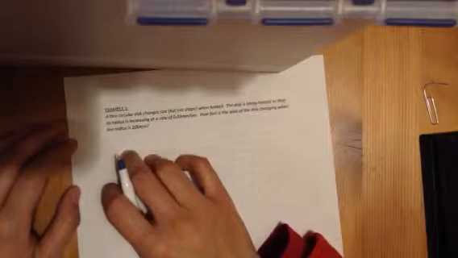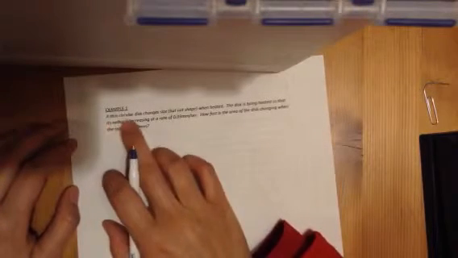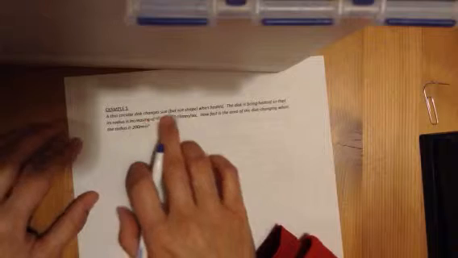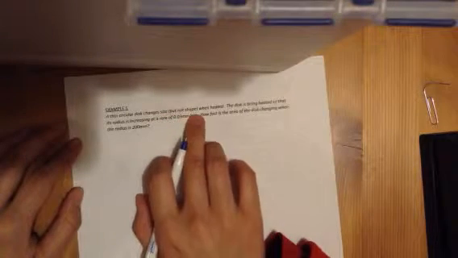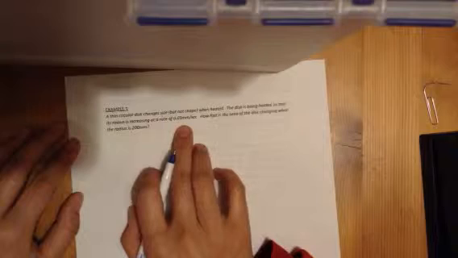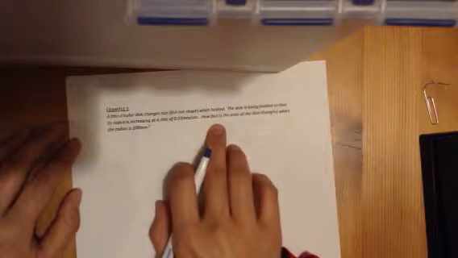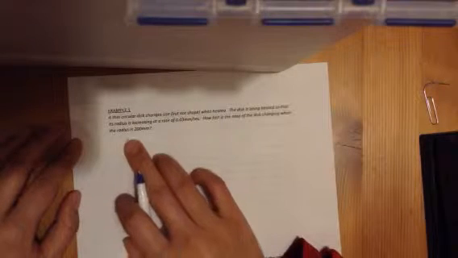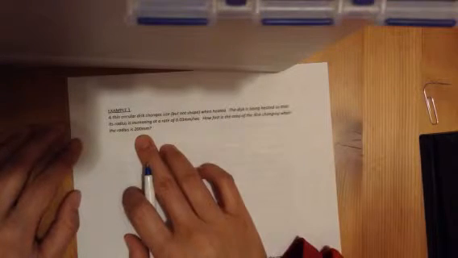Don't tell Mrs. Chan. All right, so first things first, our first example is a thin circular disc changes size, but not shape, when heated. The disc is being heated so that its radius is increasing at a rate of 0.03 millimeters per second. How fast is the area of the disc changing when its radius is 200 millimeters?